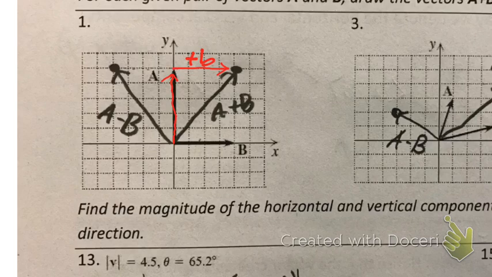A minus B, if B in the positive direction goes like this, B in the negative direction is going to go that direction. So A minus B is going to be that point right there, and we just draw the line going to it. Same thing, you can kind of see it on here. I went up A, and then I tacked on B onto it. So I added B. I don't really have the point up there, but that would be my plus B right there.